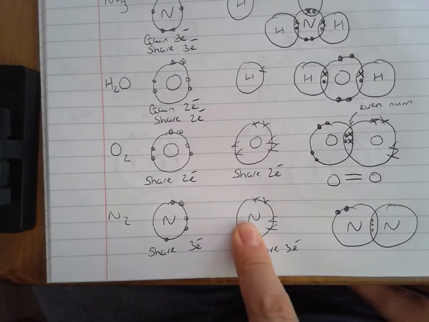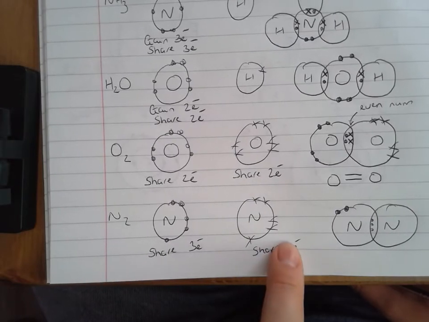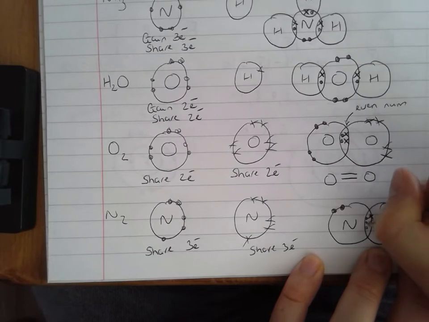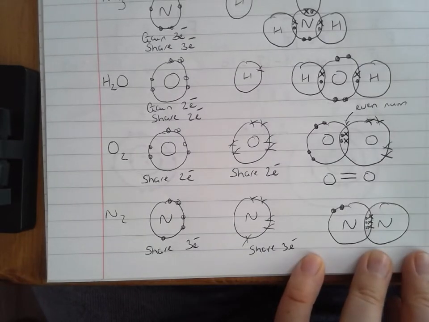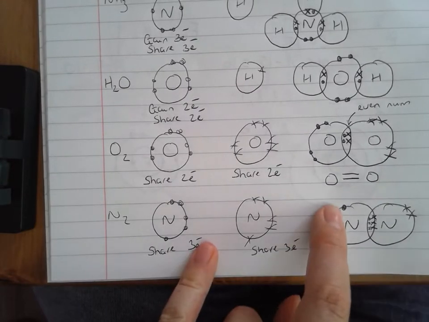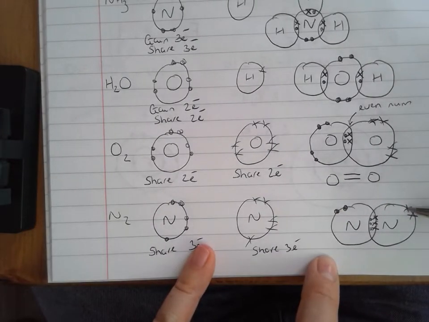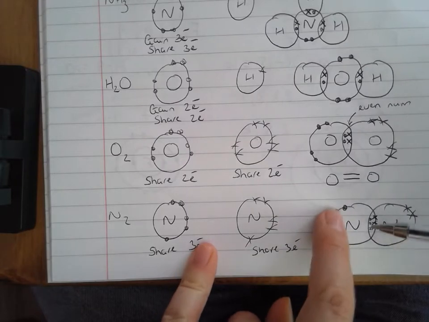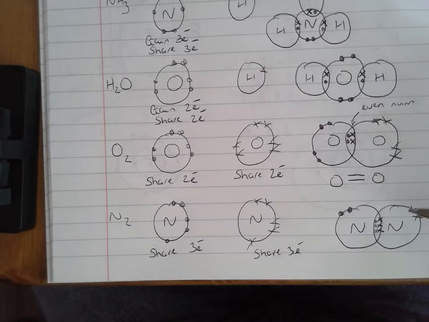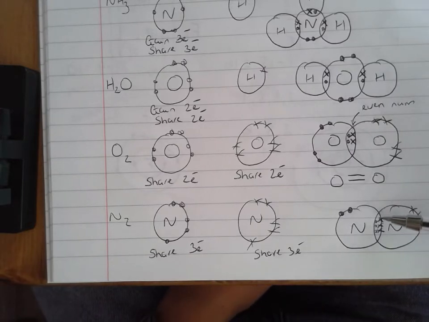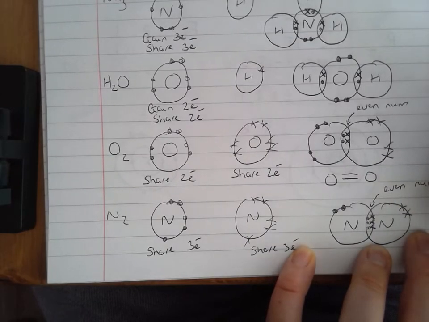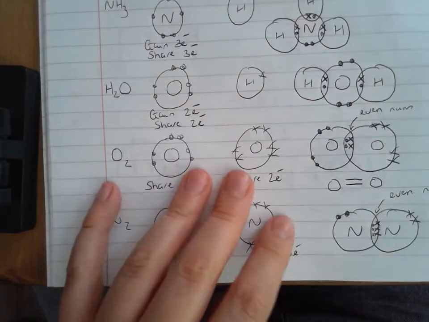The next nitrogen's in the same situation. It wants to share 3 electrons. It's only got access to one sharing space, and it's going to put all 3 electrons into the same sharing space. It keeps 2 to itself. Each nitrogen now has 2, 4, 6, 8 electrons. I've only drawn 5 dots and 5 crosses to represent that each nitrogen has 5 electrons in their outer shell. And in the center, I now have 6 electrons. But again, it's fine to have 6. 6 is an even number, so you can have 6 in the center.